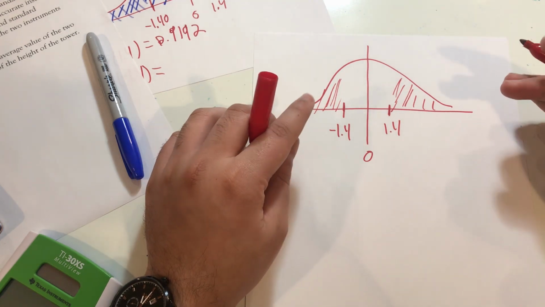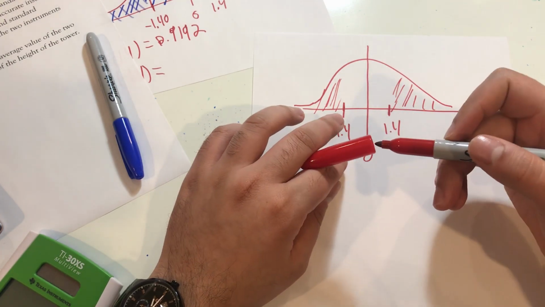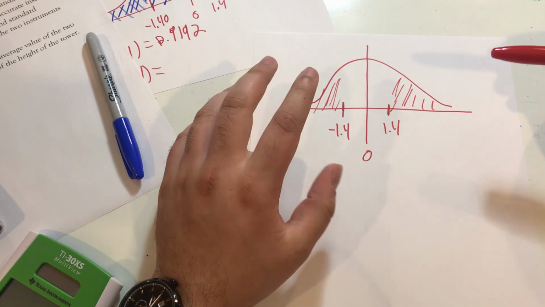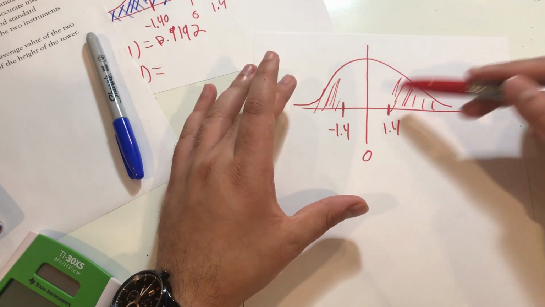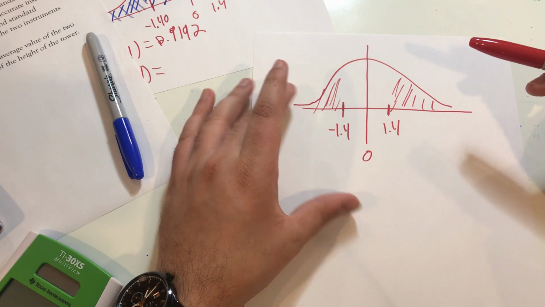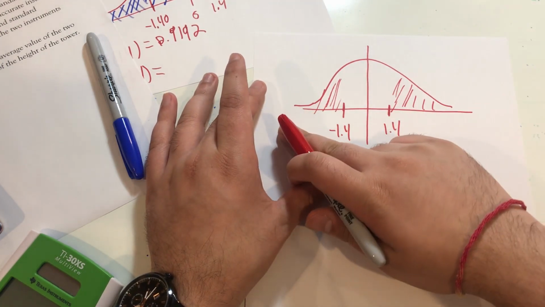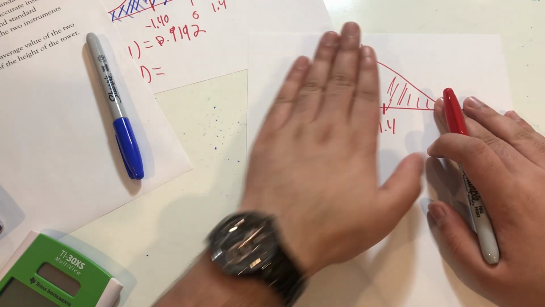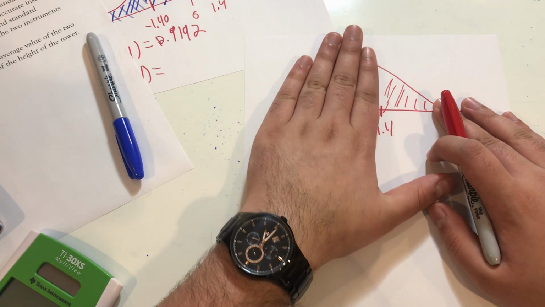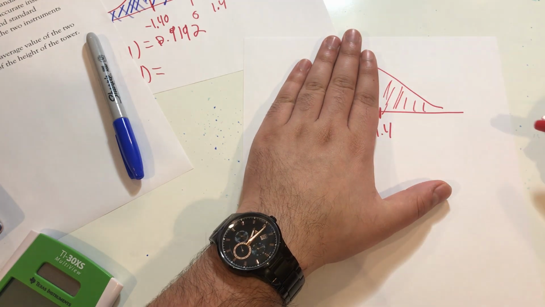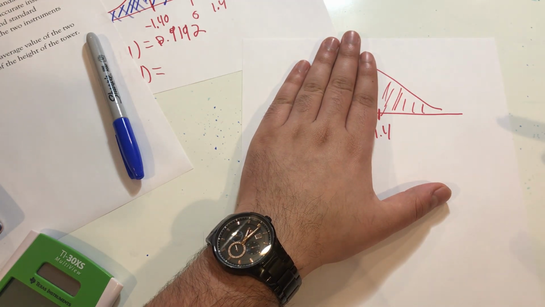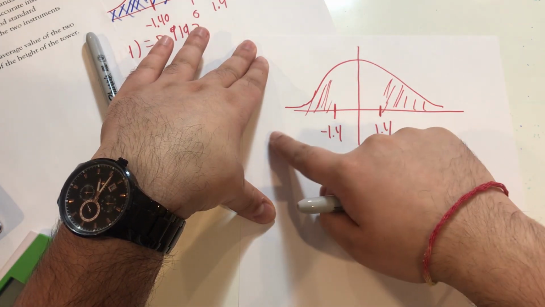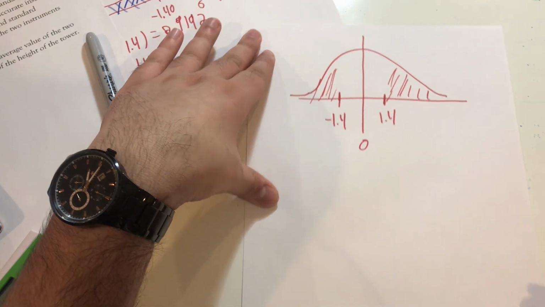We can use that to our advantage. On top of the fact that the area under the normal distribution is a probability, so the total area should be equal to 1. So if we have the CDF from negative infinity up to 1.4 and subtract it from 1, we should be left with everything greater than 1.4, which should be the same as the area from negative infinity up to negative 1.4.